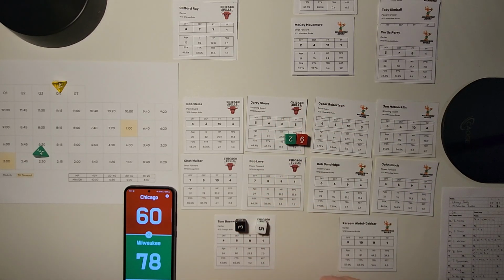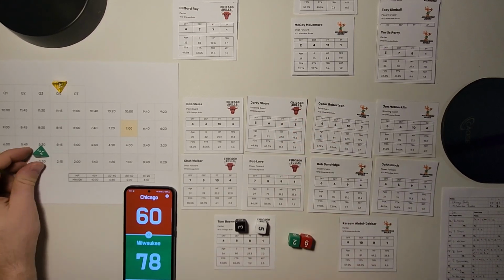This is going to be a miss. A miss with a 3 is going to be nothing. So Boerwinkle has now missed 1, 2, 3, 4, 5, 6, 7, 8, 9 shots in a row.